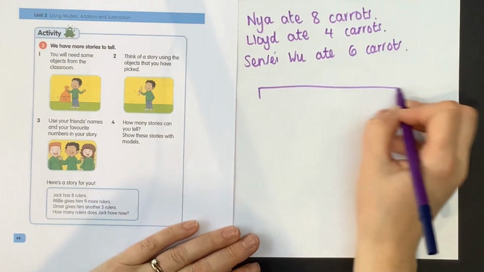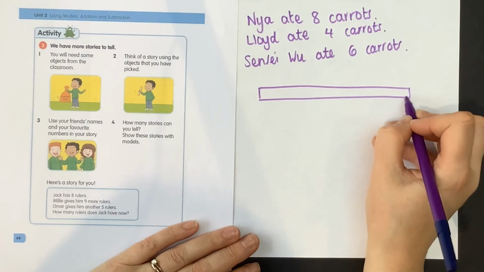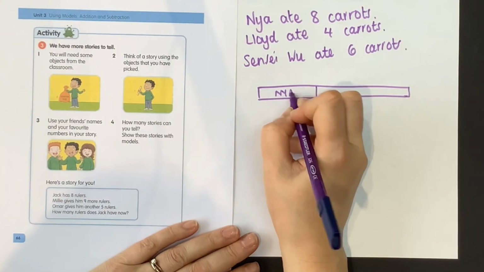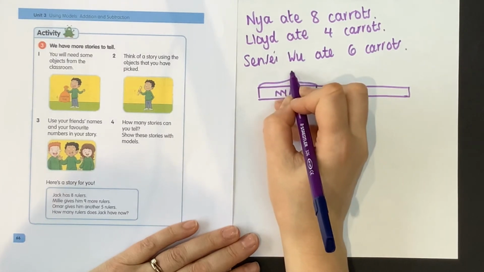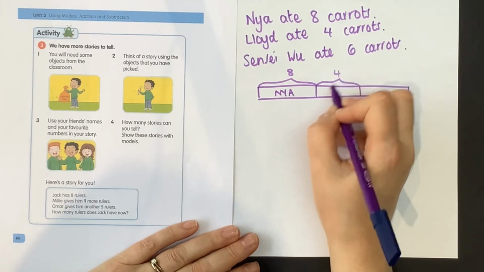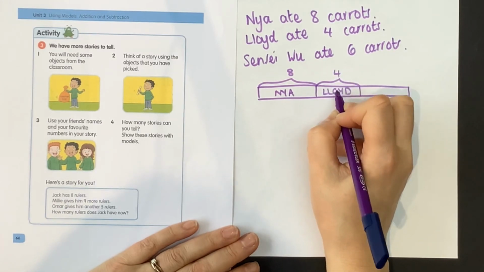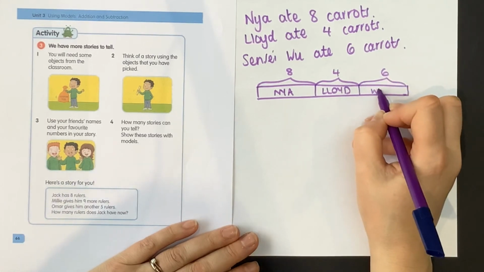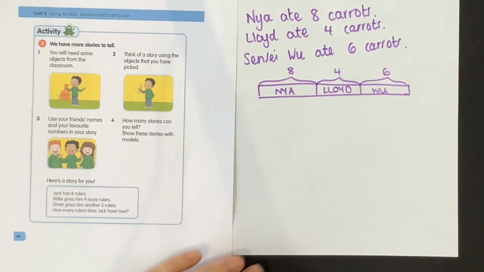Okay, so here we go. Here's my bar to represent my carrots. These are the carrots that Nia the rabbit ate. There are 8. These are the 4 that Lloyd ate, the guinea pig. And then this bit represents the 6 carrots that the other rabbit, Sensei Wu, ate.